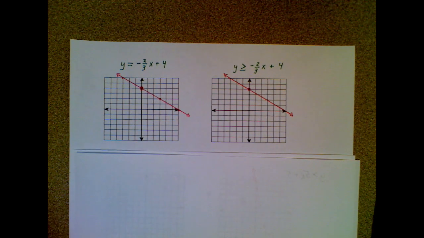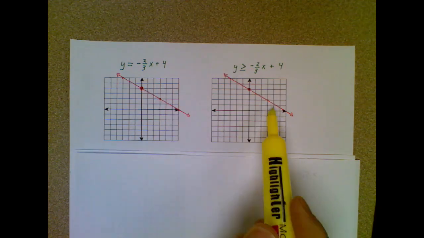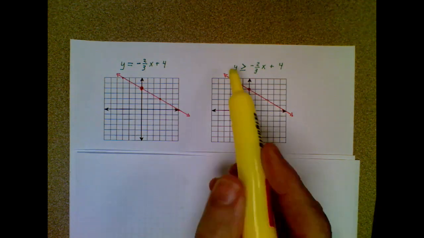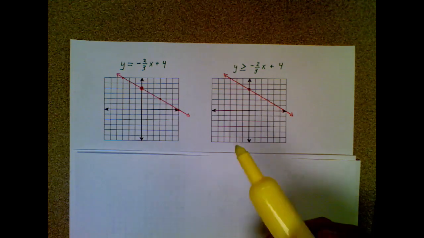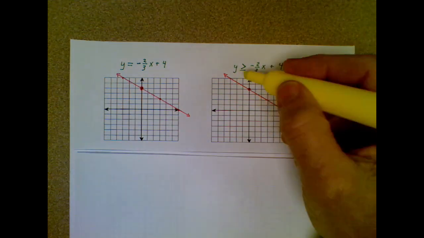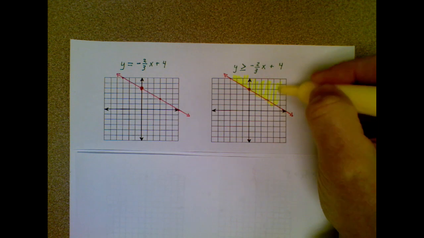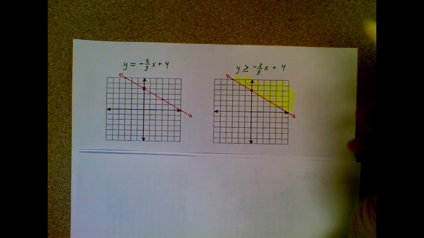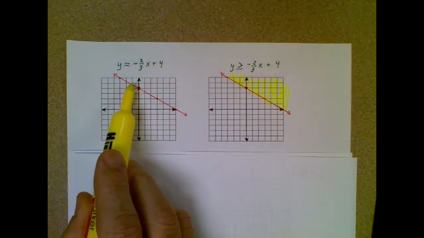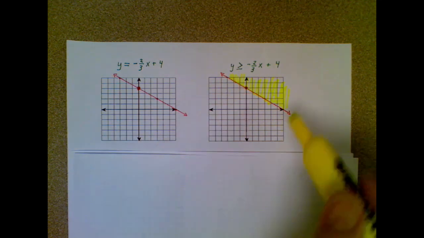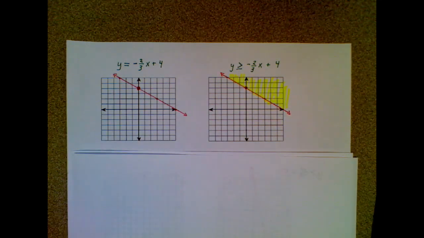So what's different? When you graph a question like this, after drawing the line, you take a look at the inequality sign, and that inequality sign says greater than or equal to, and that means you're going to shade greater than or above the line that you graphed. There's no shading over here because it's an equal sign, but because that says greater than or equal to, we've shaded above.